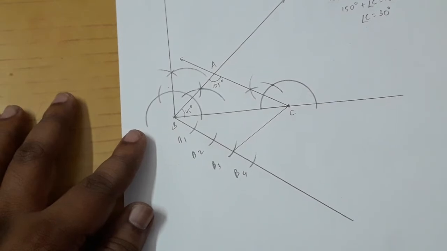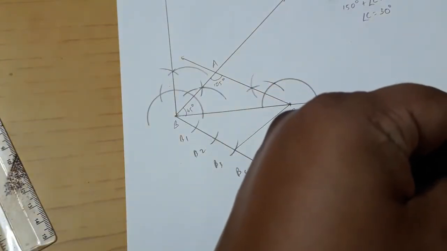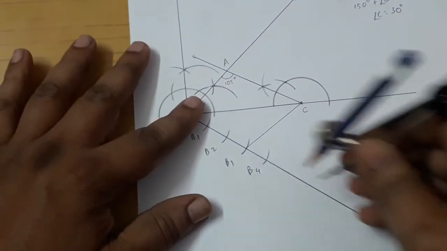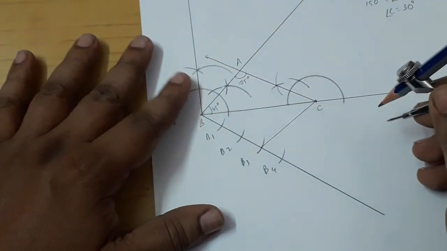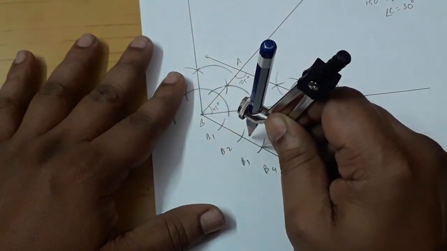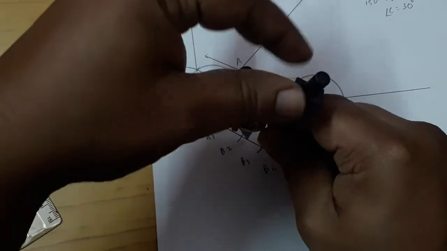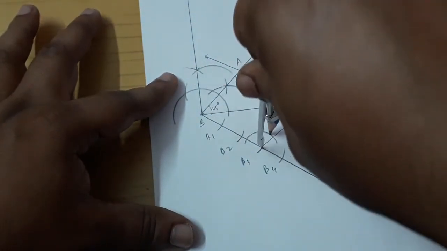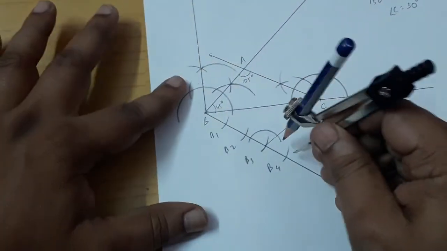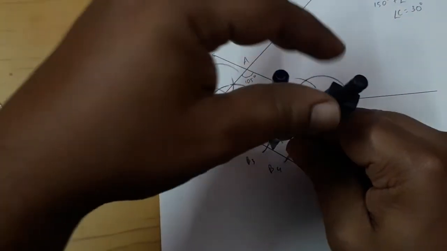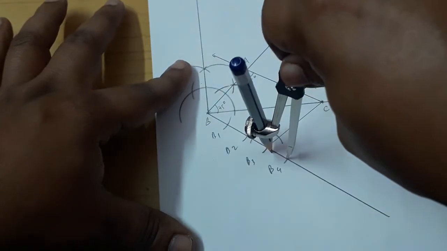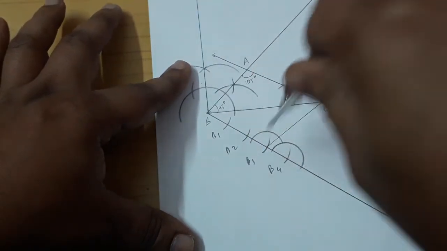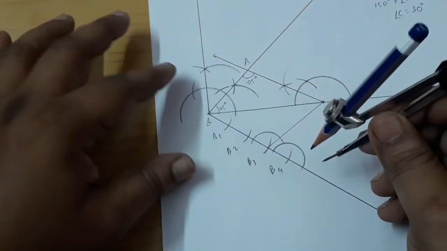So let us look to construct a line parallel to that. So what I'll do is, from here I will draw an arc, this, and with the same measurement I'll draw an arc from B4 as well, like this. That's how we have been constructing parallel lines.